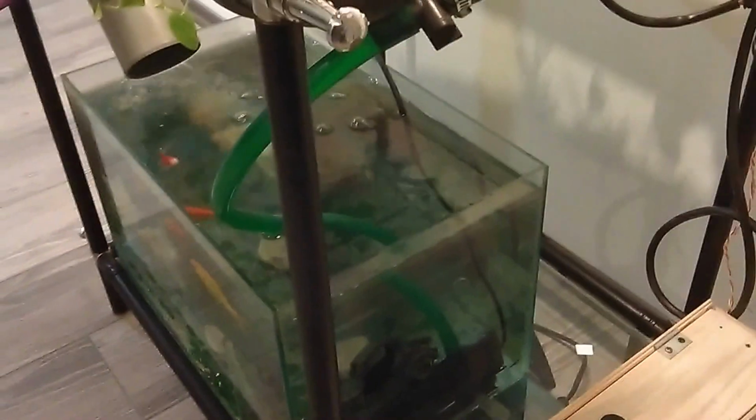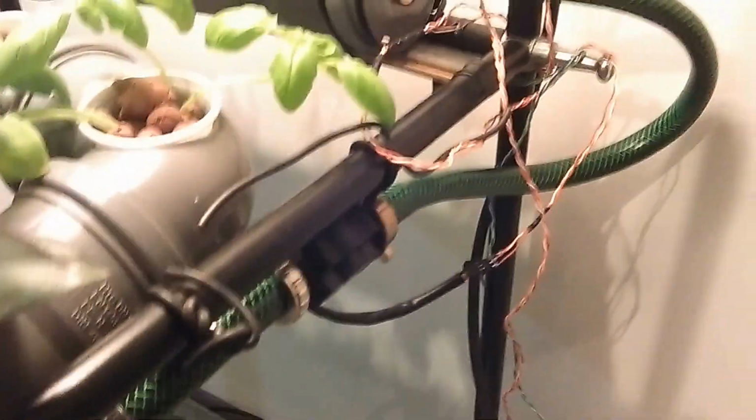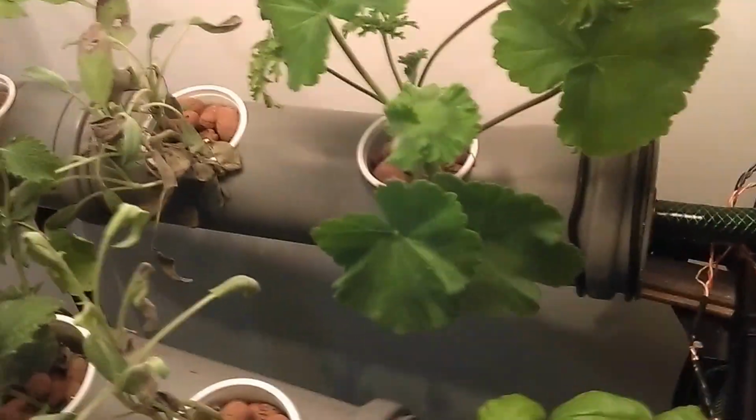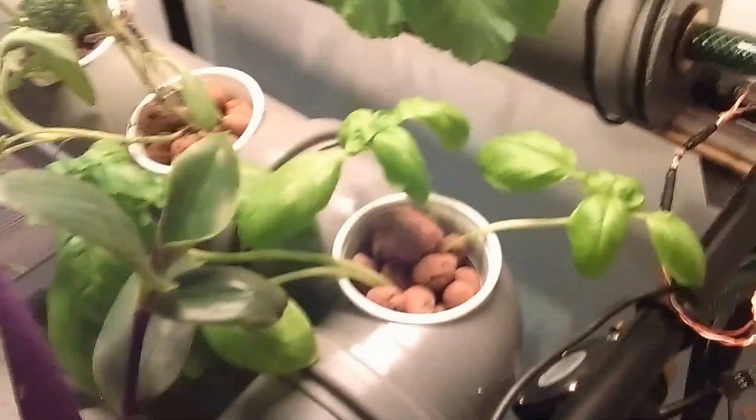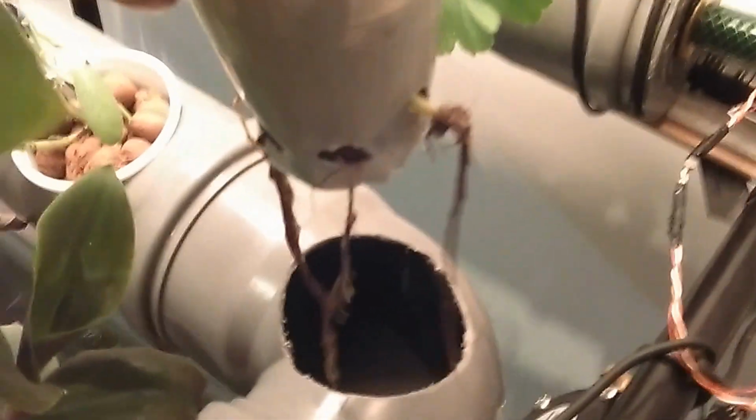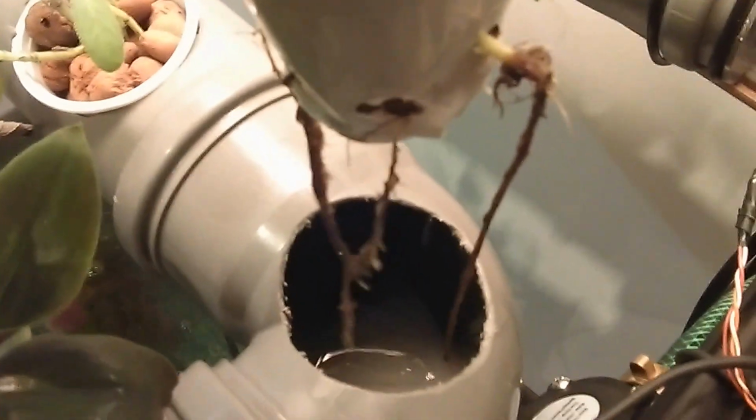So the water pump pumps the water from the aquarium to this water flow sensor, and then into these pipes that house the plants, and goes around and back to the aquarium. Here we can see some plants and their roots inside. You see the water is flowing.